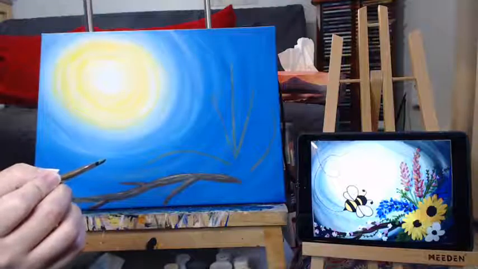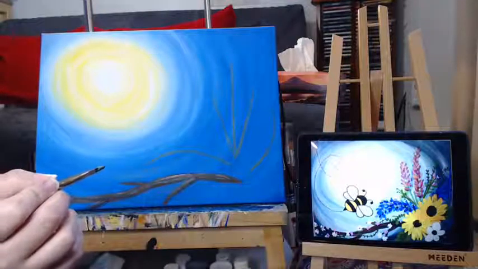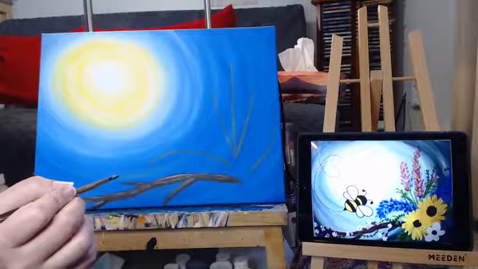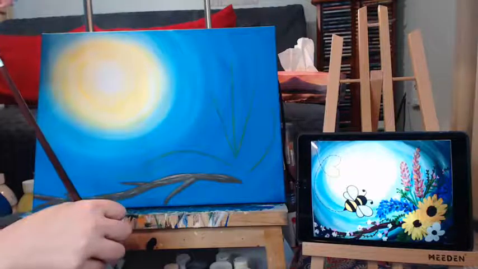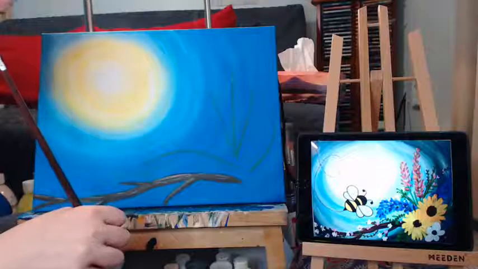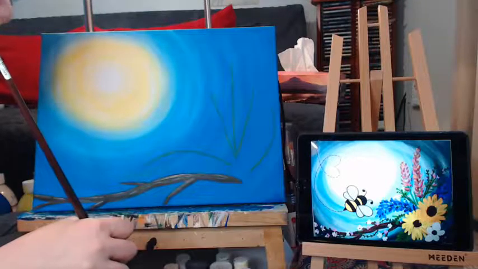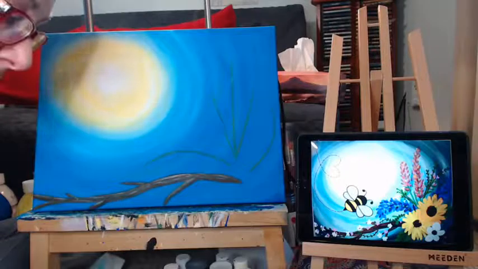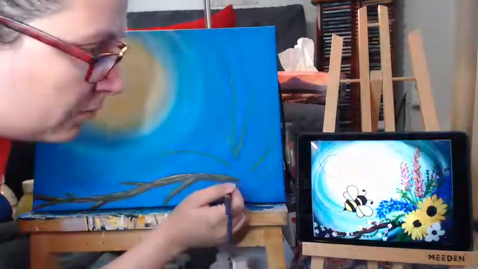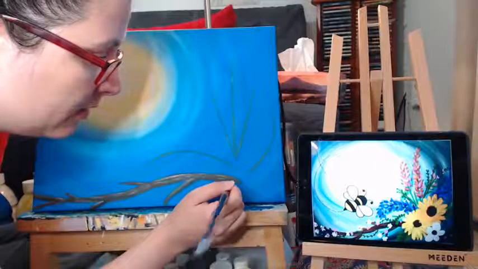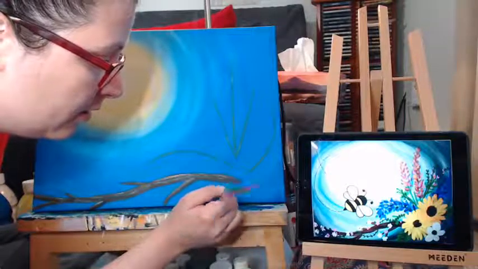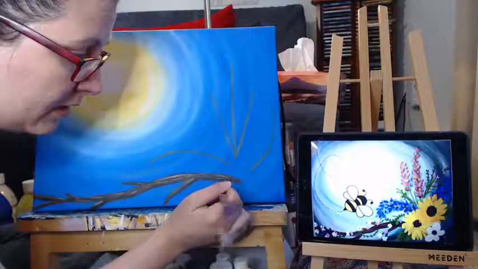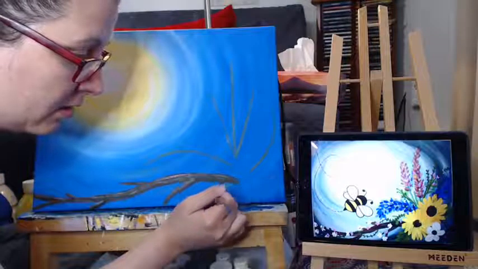Okay, so let's see. I think I want to start putting in some of the flowers, and then we can add some little more green bursts afterwards. I know there's going to be a leaf here, under the sunflowers or daisies. I think they're more like daisies.